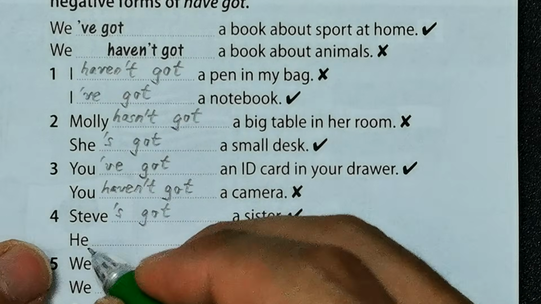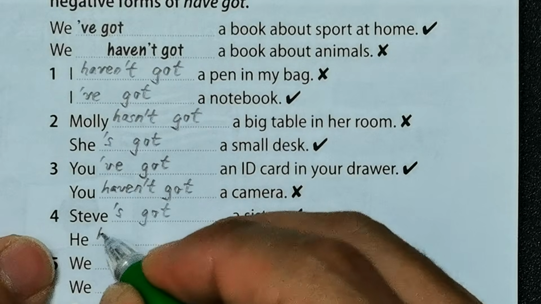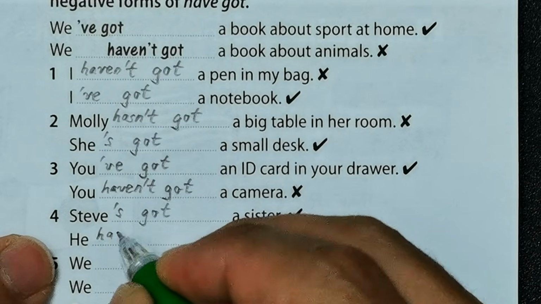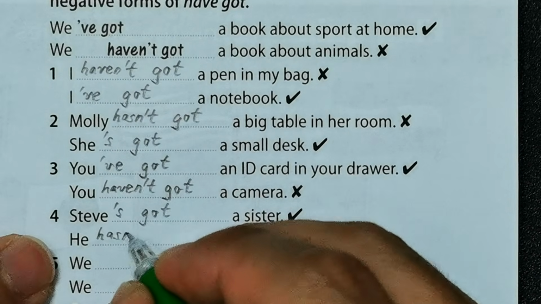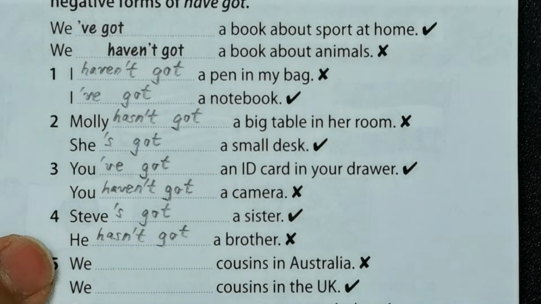And number the second one, so negative form, he hasn't got a brother.